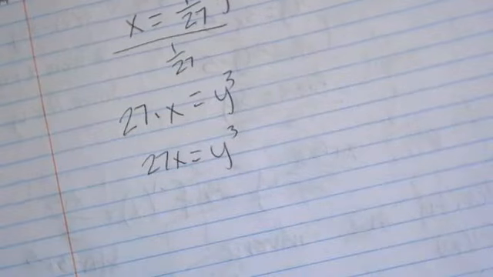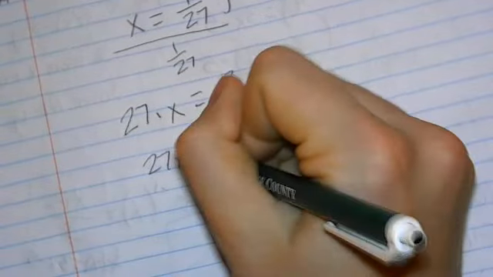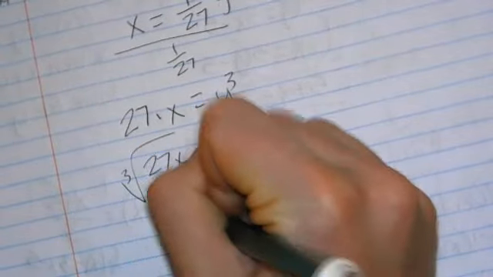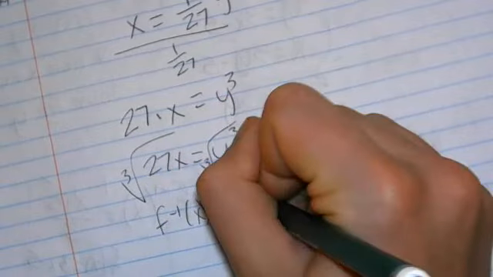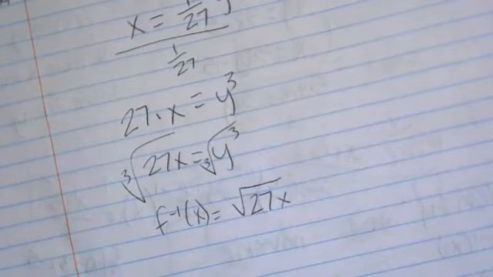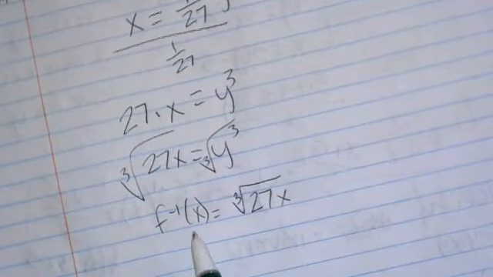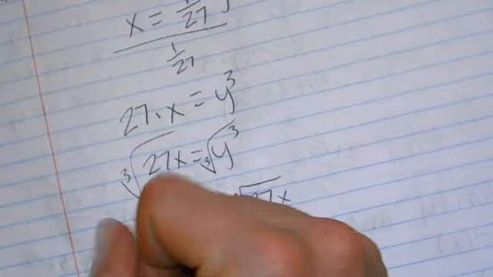To get rid of a cube, you have to take the cube root, giving me f inverse of x equals the cube root of 27x. And there should be a cube root out in front there, okay? So I'm claiming that this is my inverse. Now I have to verify.